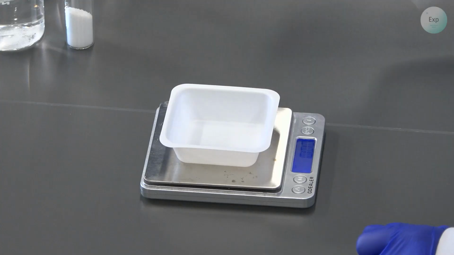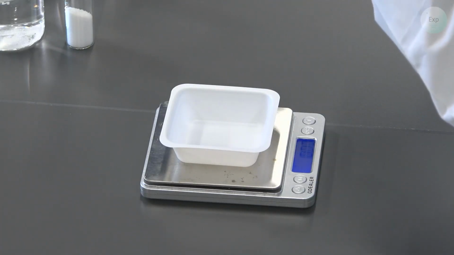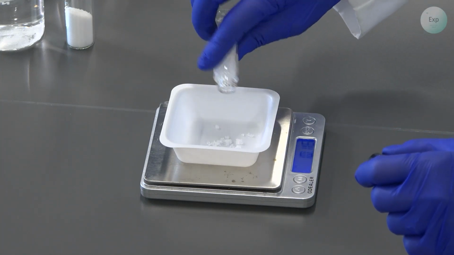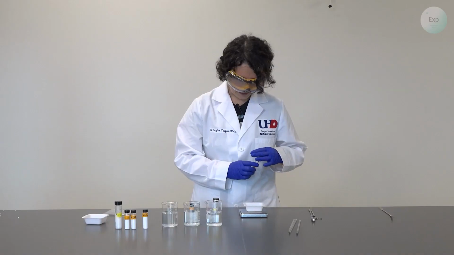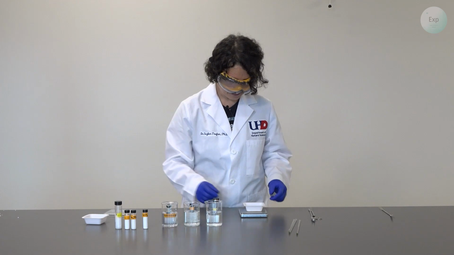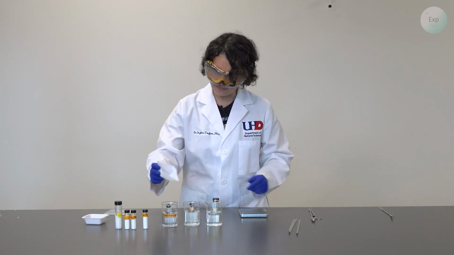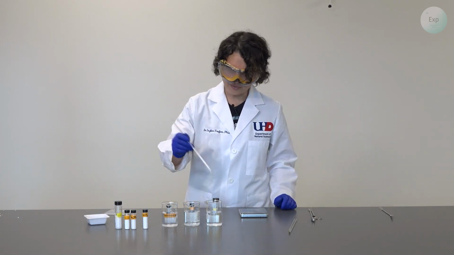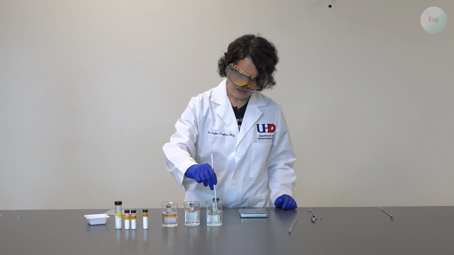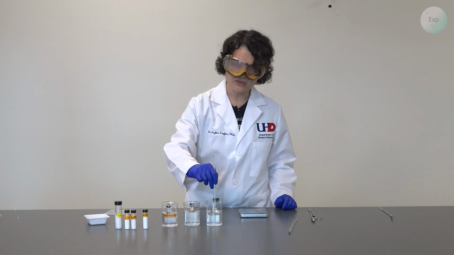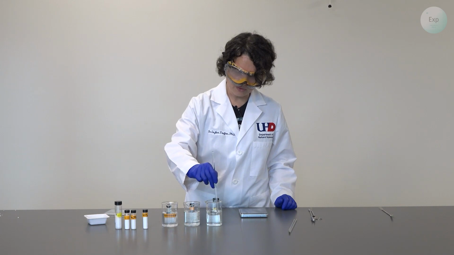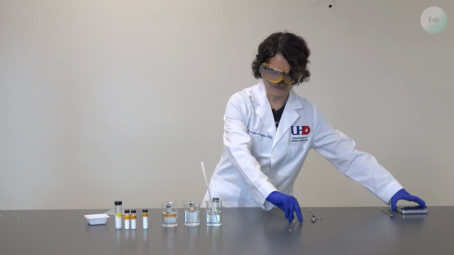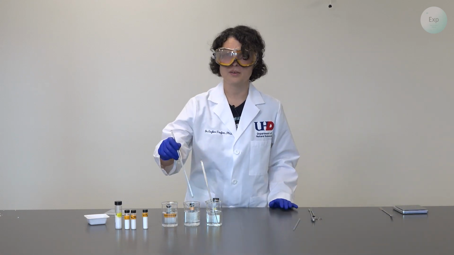In my final weighing boat, I will measure out 1.00 grams of magnesium chloride. It is exactly 1.00 grams, and I will transfer it into my final beaker. And with that, all my measurements are complete. I will take a stirring rod and mix my solutes, which are 3 different chlorides, until they dissolve, or until I hope that they would dissolve.